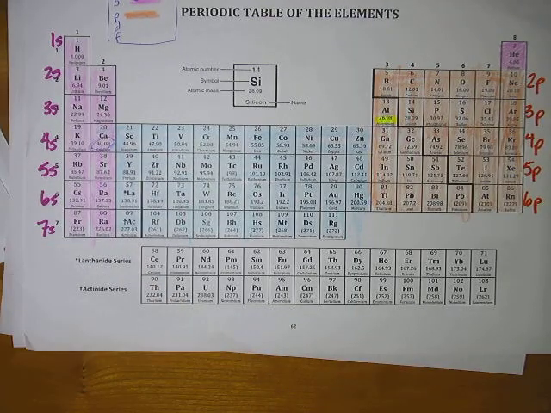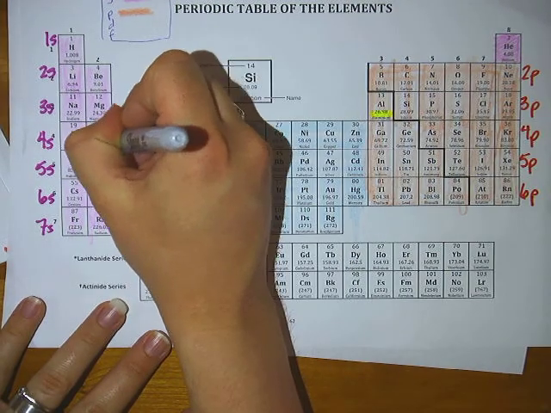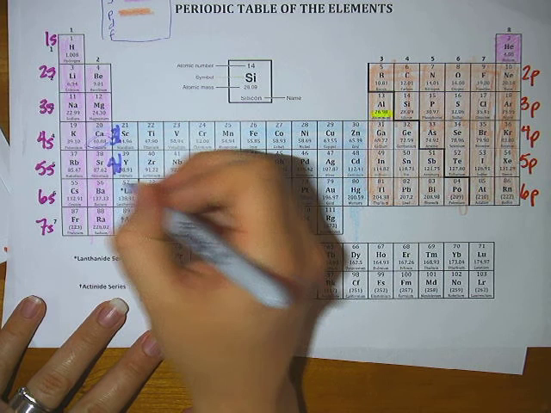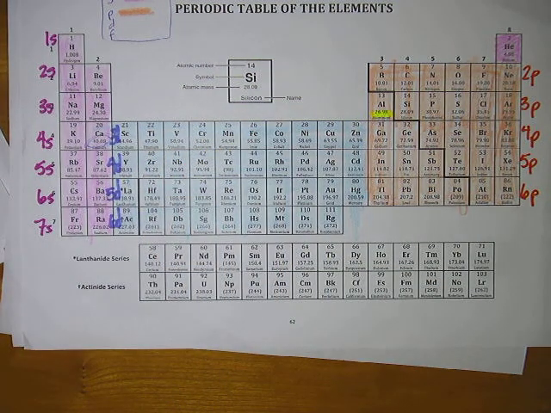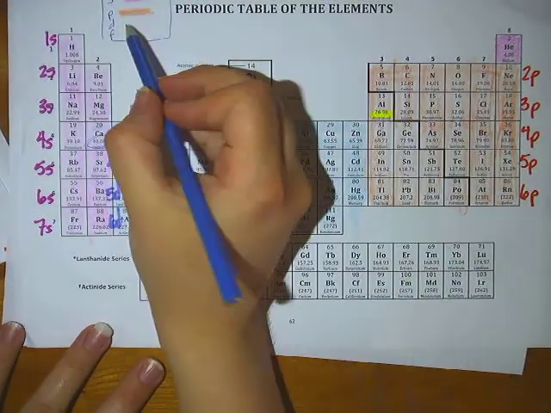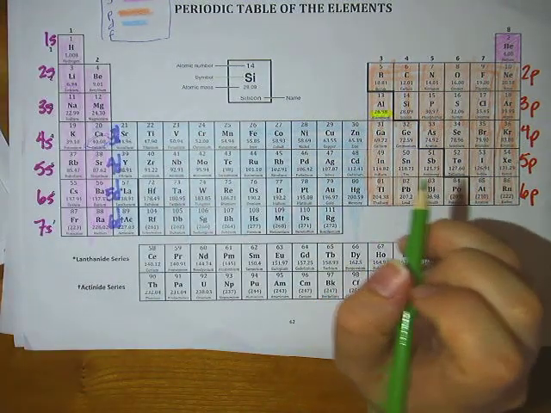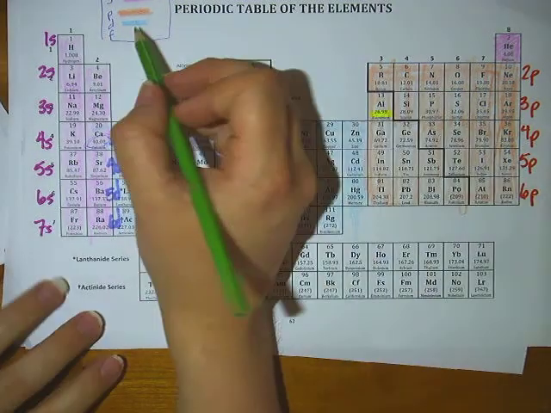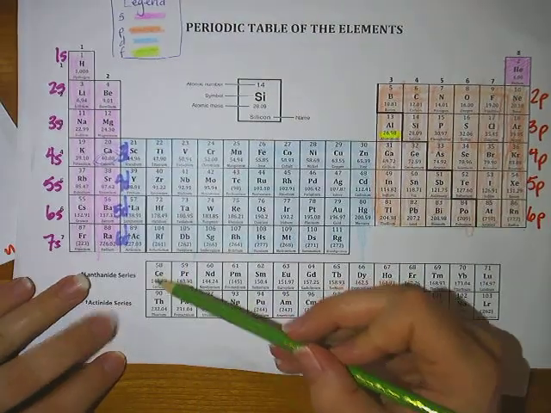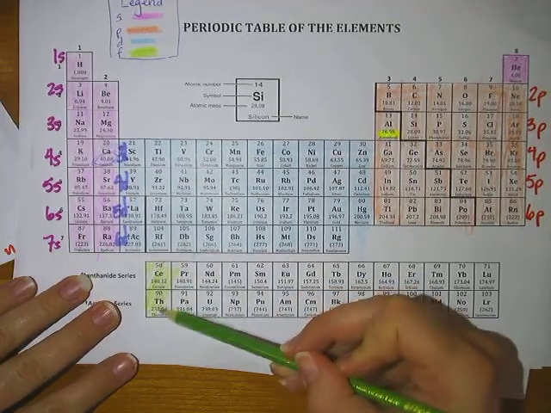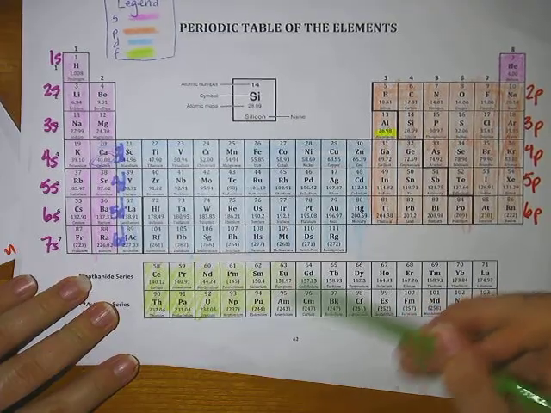The S's started at 1, the P's started at 2, the D's start at 3. So this is 3D, 4D, 5D, 6D. Oh, and don't forget to add D to your legend. And finally for F's, I used green for my F's. So I'm going to add that to my legend and then color my F's green. Yay for coloring. This is so therapeutic.